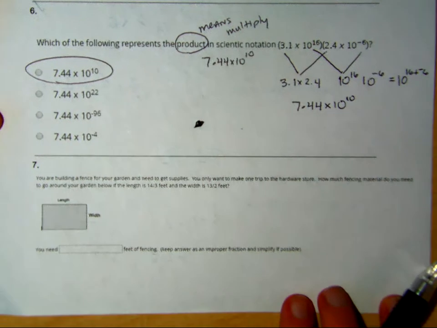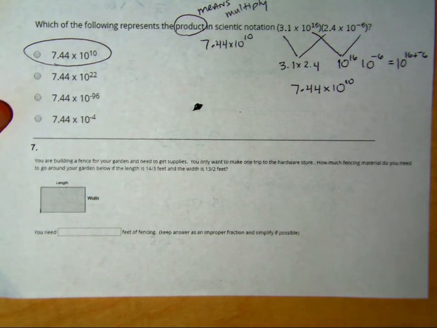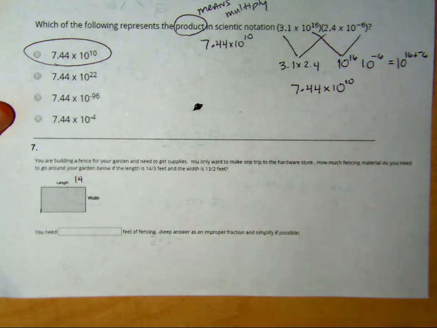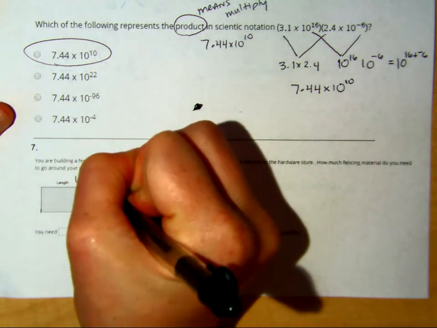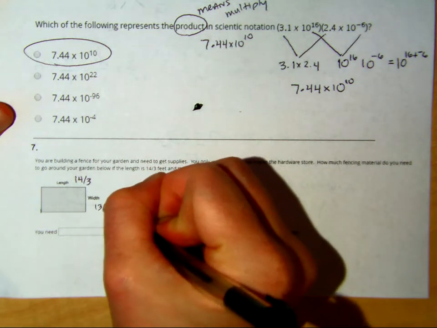Okay, number 7, the font's a little bit small, but I think we can make do. You are building a fence for your garden, and you need to get supplies. You only want to make one trip to the hardware store. So how much fencing material do you need to go around your garden? If the length is 14/3, and the width is 13/2.